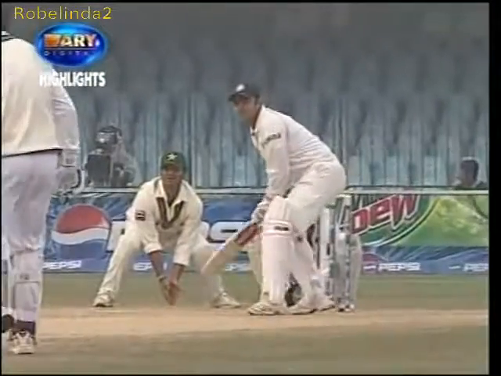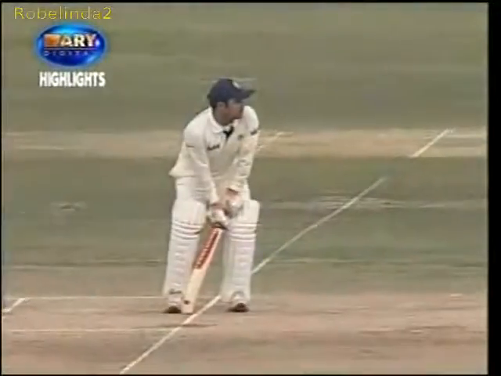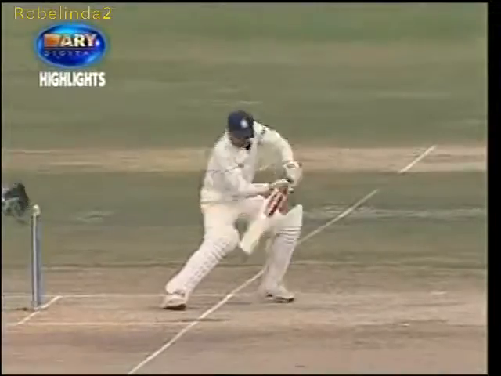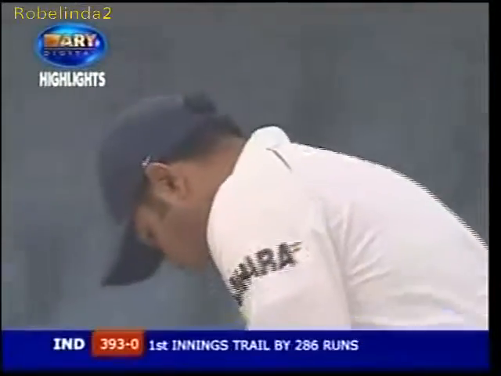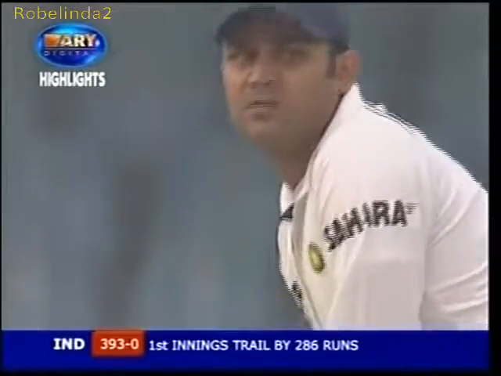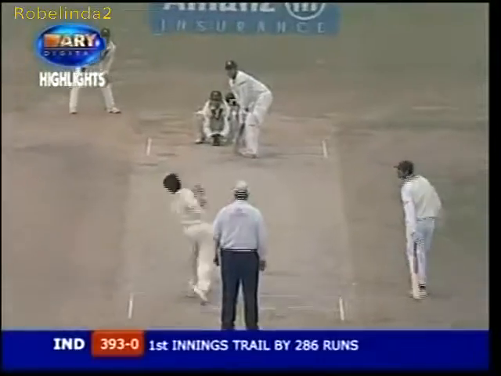He's a class act. Not only against the spinners, he also played this particular shot very nicely against the pace bowler. That one was a little quicker. Nicely played there. Most boundaries by an Indian in a Test innings. There he is. He's got 45 now. 7 behind the record.